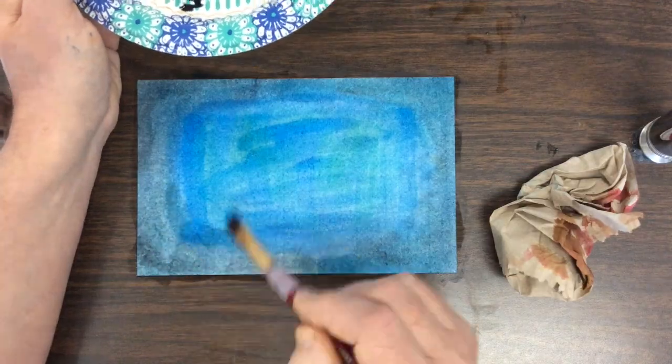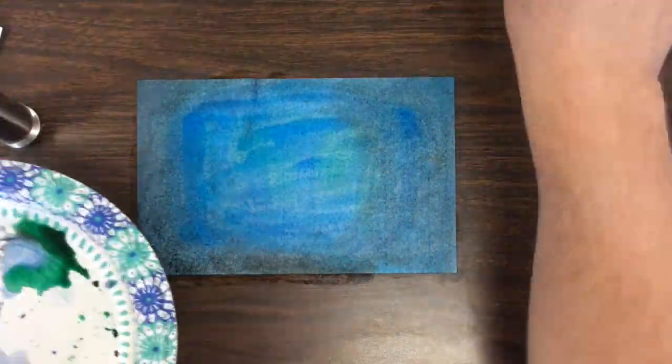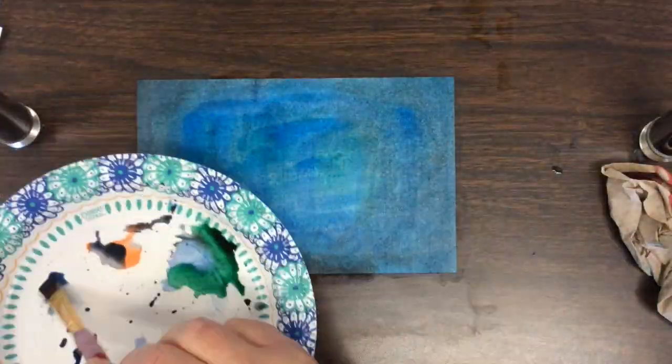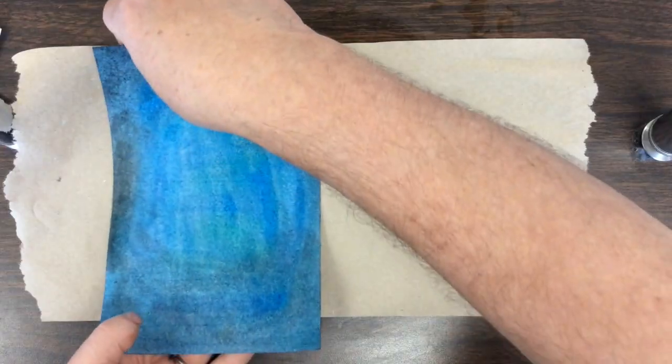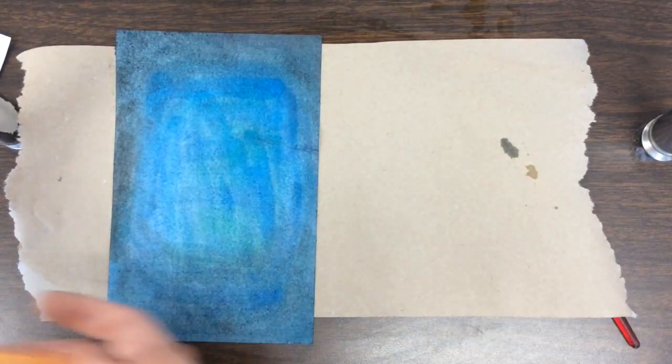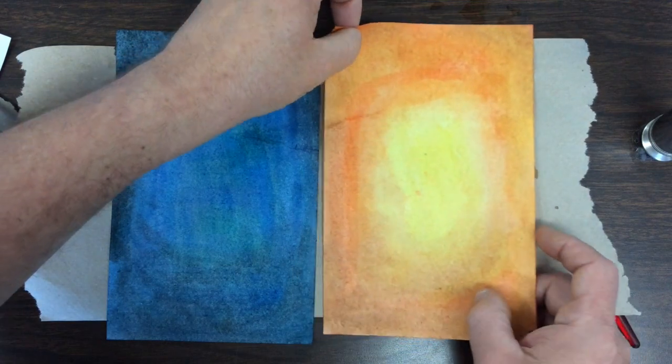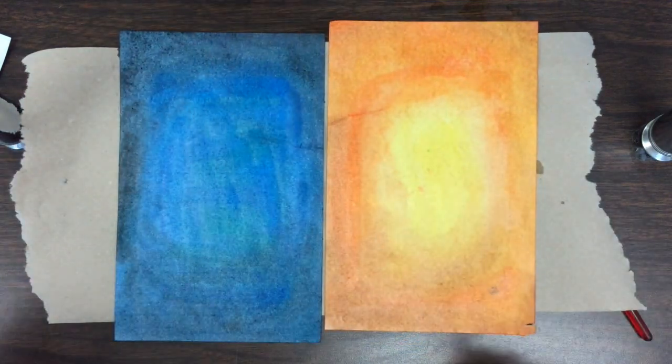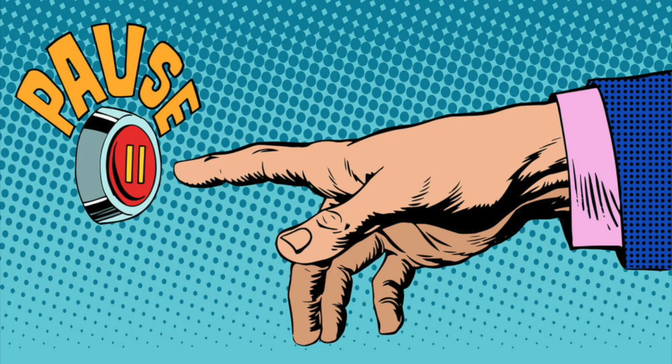Notice how I'm not using the colors directly out of the tray, but mixing them on a plate instead. You might notice blue and green being mixed, or even orange and blue being mixed to create sort of a brownish blue. And here are my two final background colors. Pause the video now and prepare your backgrounds.